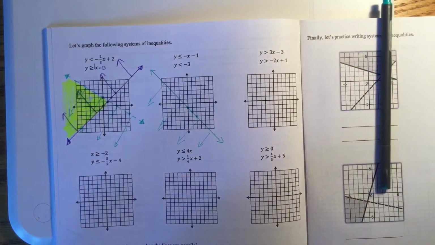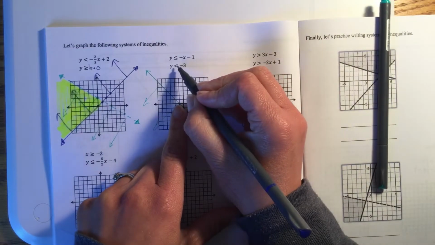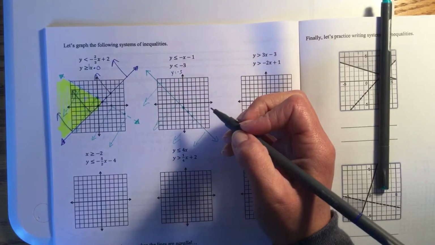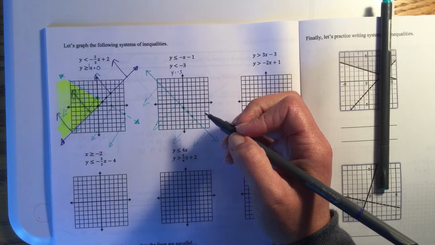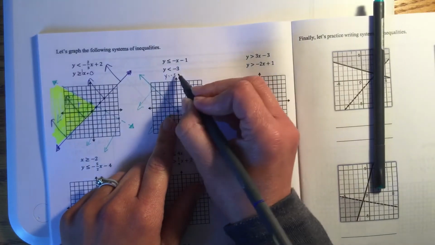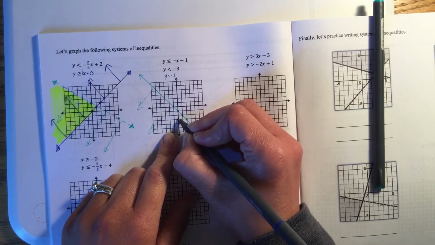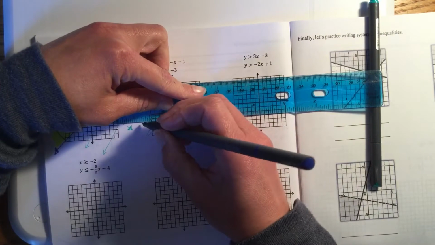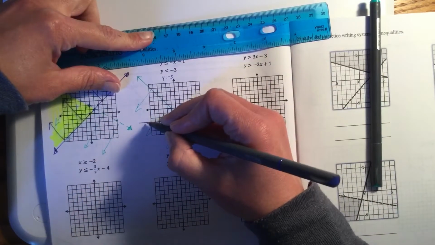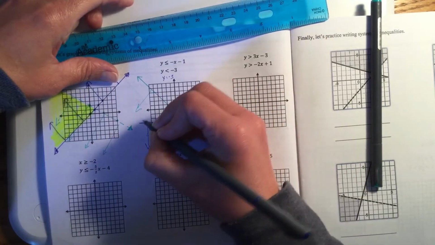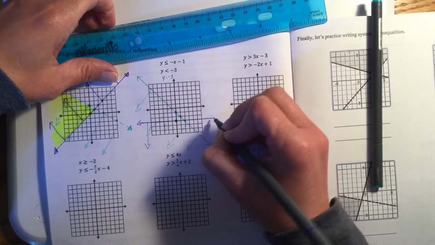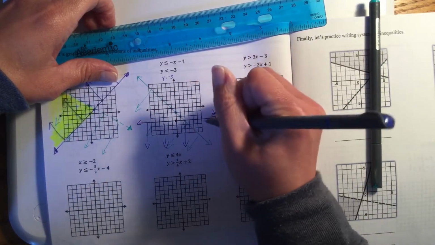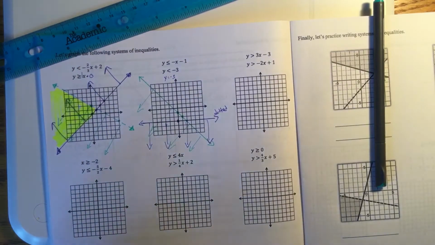And then my next one is going to be y is less than -3. Now, picture this, y equals -3. What that means is it's going to be a horizontal line at -3. So 1, 2, 3. And it's less than, so it's going to go below this line. And so I'm going to go down. Oops, sorry, that should have been a dotted line. Sorry, I was so focused on going the right way. I don't think I have my white out either.